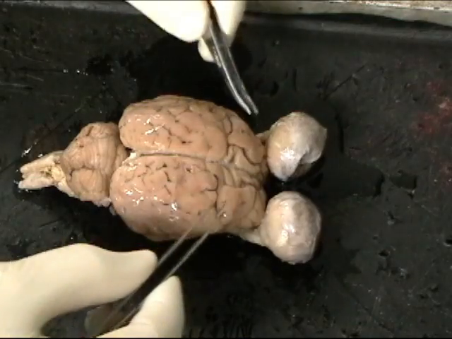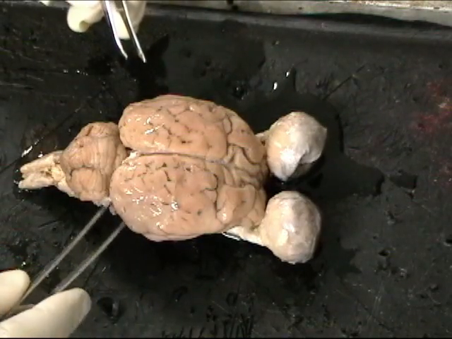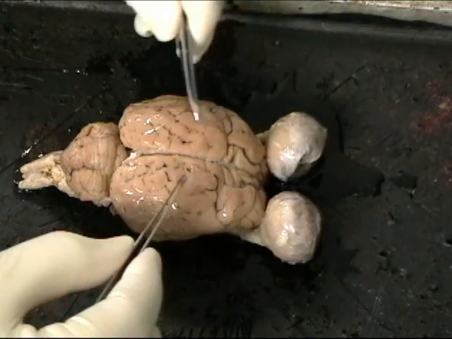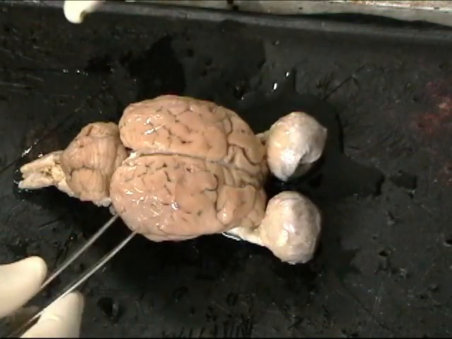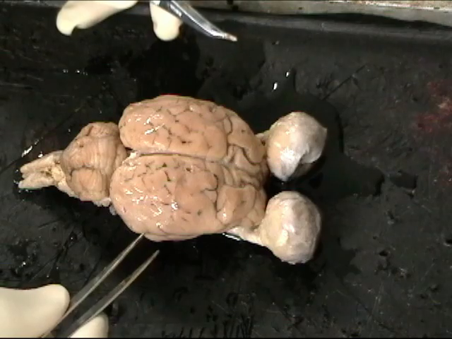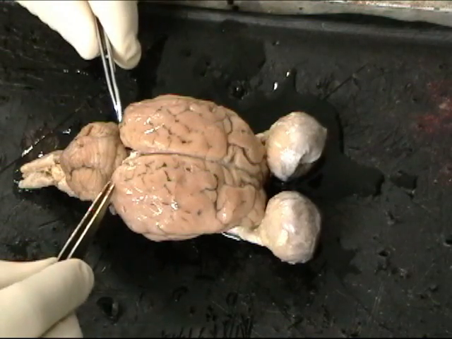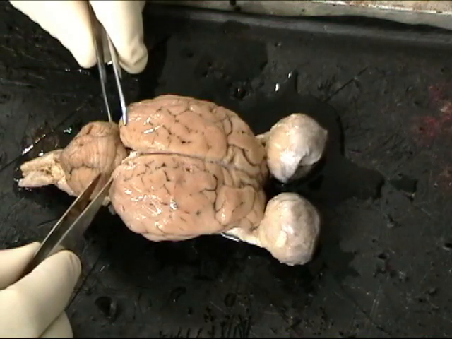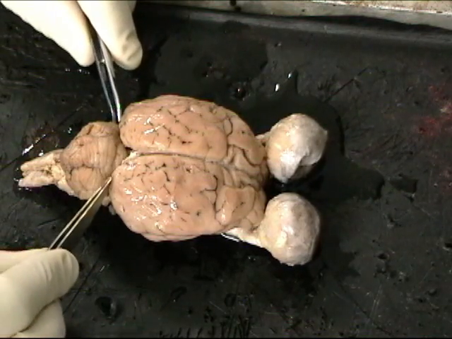So I'll go around to the different lobes. What we'll do is talk about each lobe and the functions that are associated with each lobe. Okay, we're going to start in the back of the brain, the occipital lobe. This tissue contains the sensory cortex for vision.